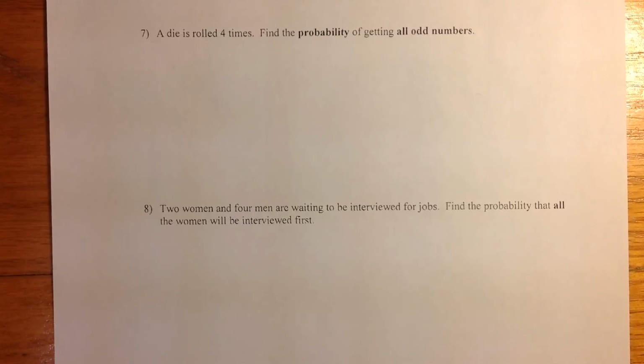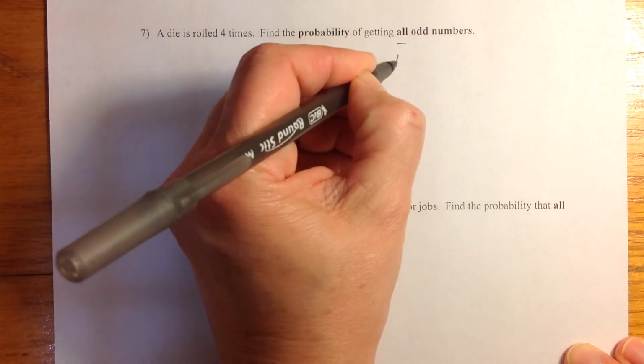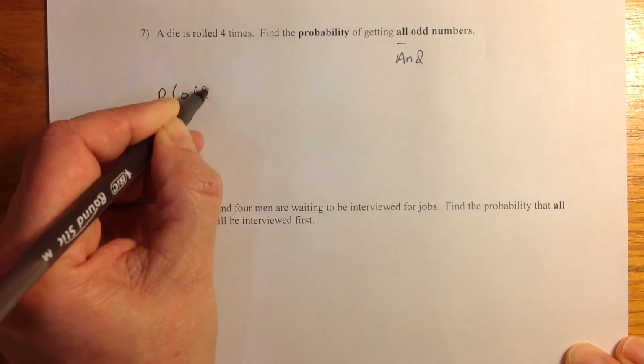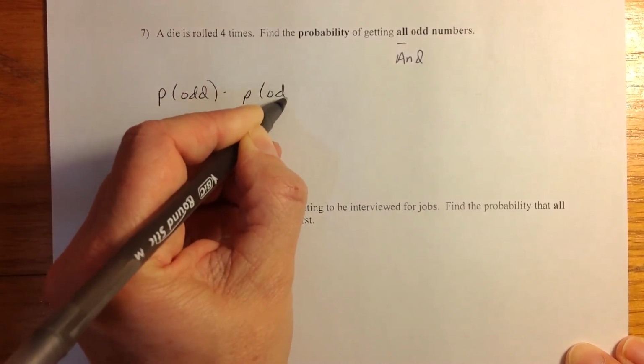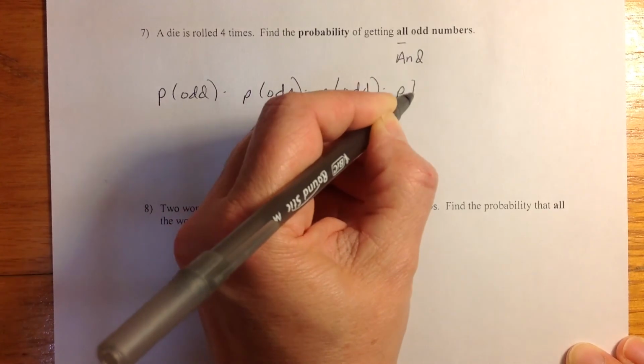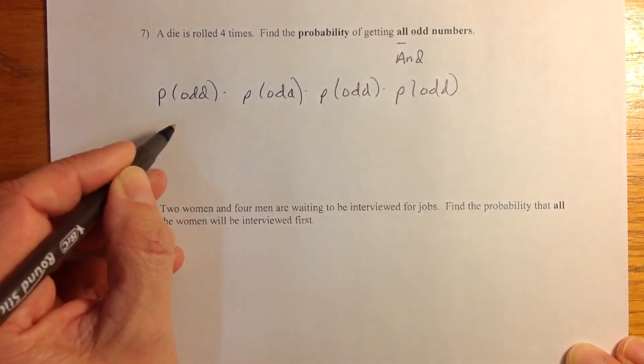How about what's the probability of getting all odd numbers if a die is rolled 4 times? This idea of all is the same as and. So you want the probability of odd times the probability of odd times the probability of odd times the probability of odd.